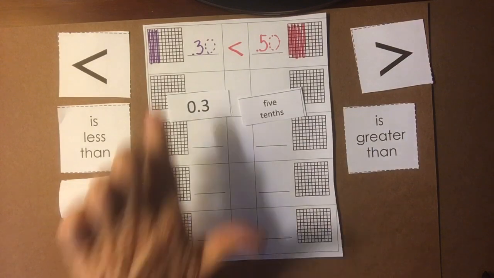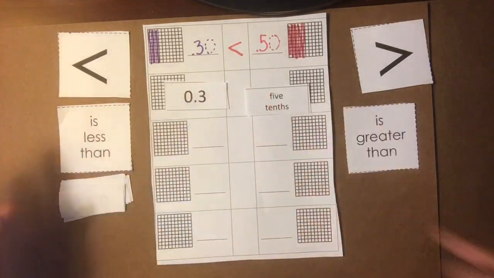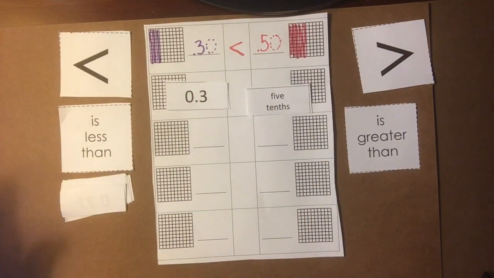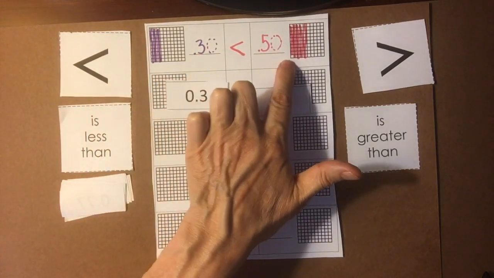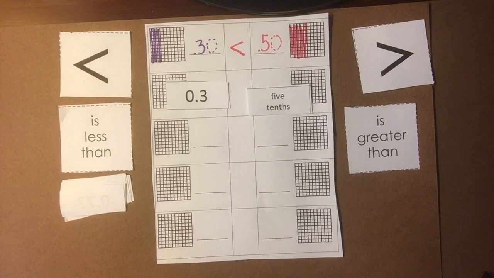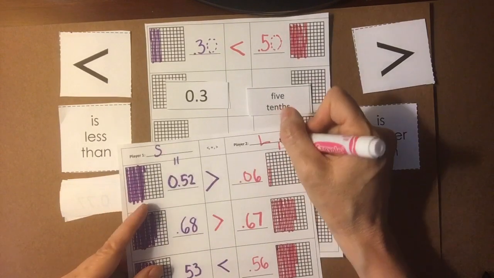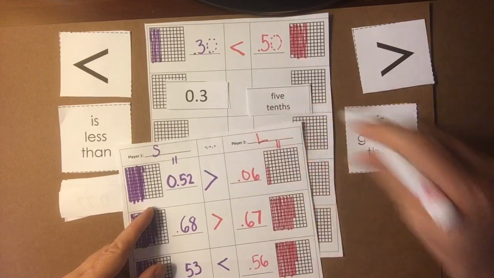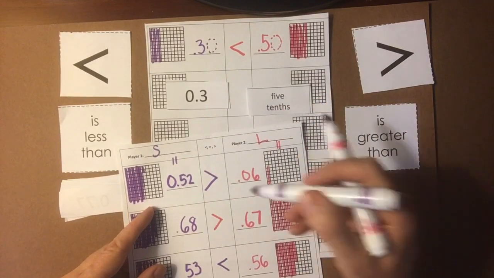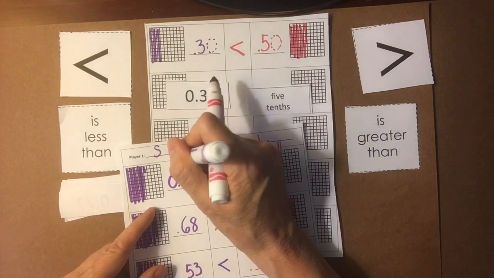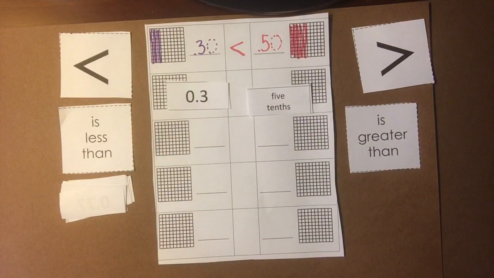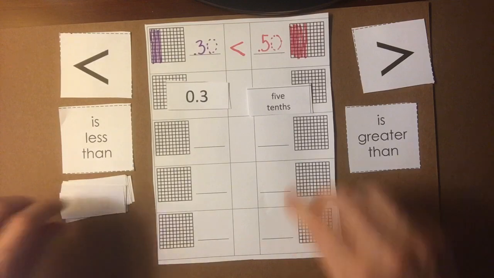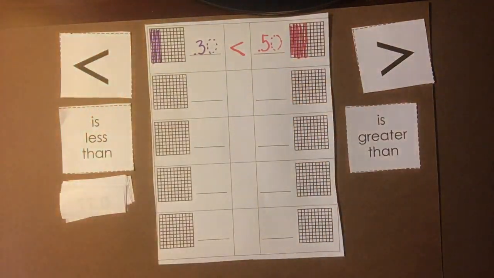And to read this left to right, we're going to say 30, or let's say it in tenths. 3/10 is less than 5/10. Okay, and then if we're keeping score, it looks like I got a second one, and I don't know if I counted all of the ones you got. You got 3. So right now the score is 3-2. All right, are we ready to do the next one?